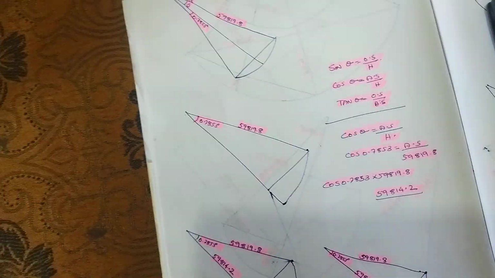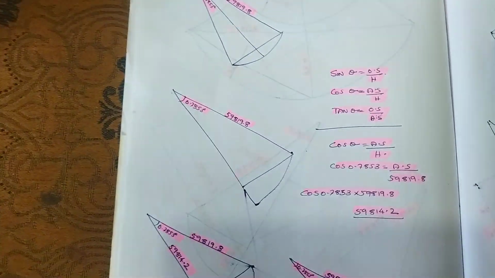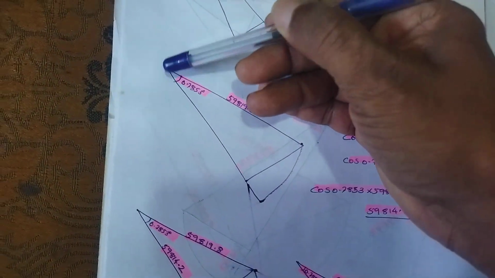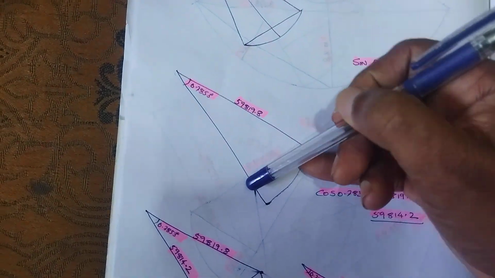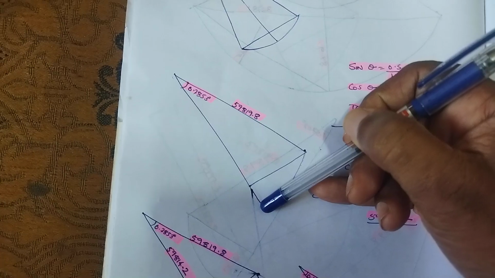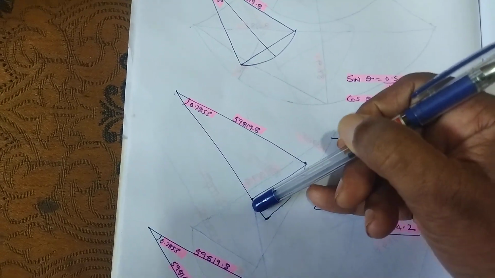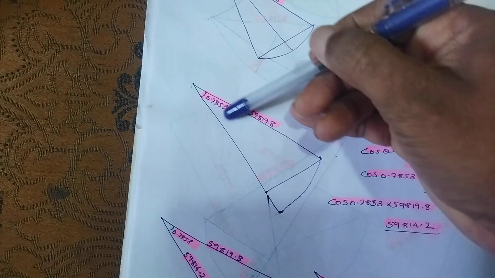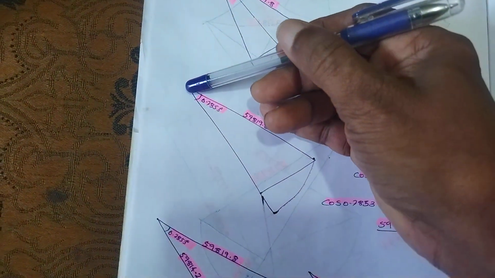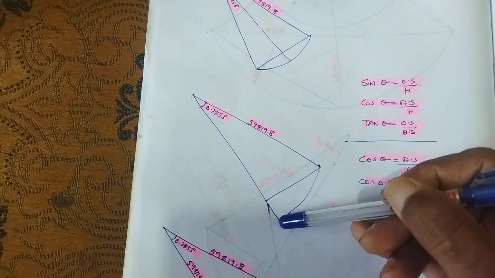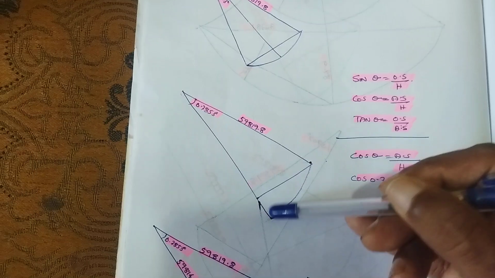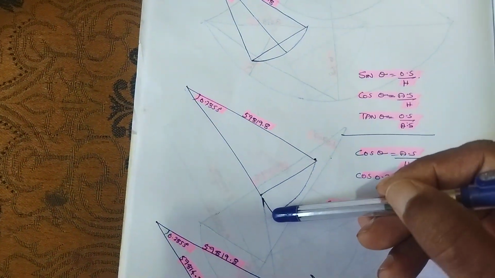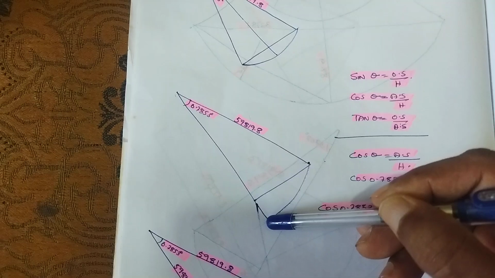What is 59,814.2? That is the measurement from here to here. If we have got this measurement, we will get this measurement. How will we be getting this measurement? Because this is radius. This is radius. This is radius. This radius is 59,819.8. Total radius is 59,819.8.